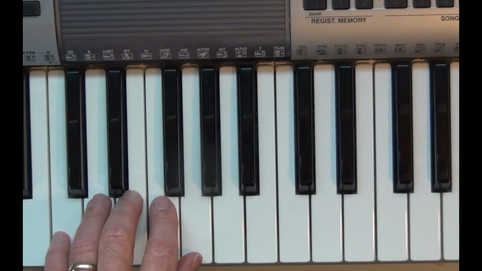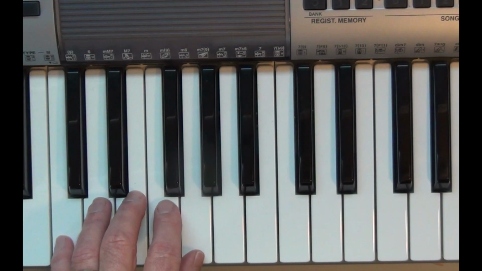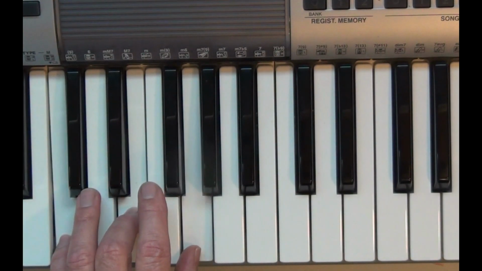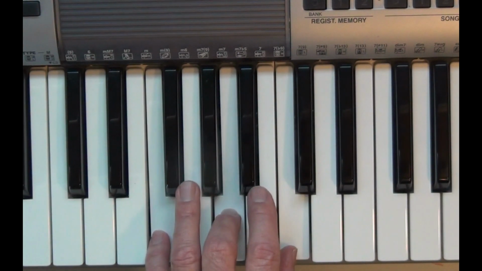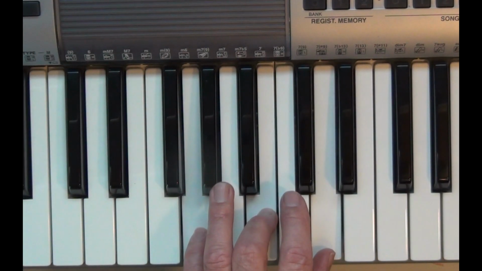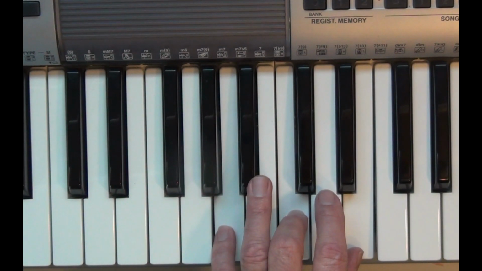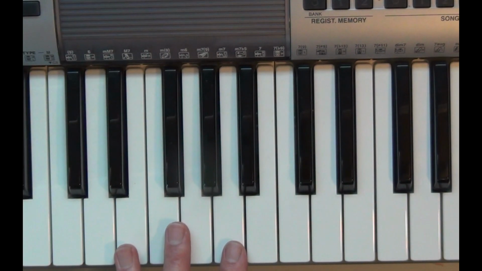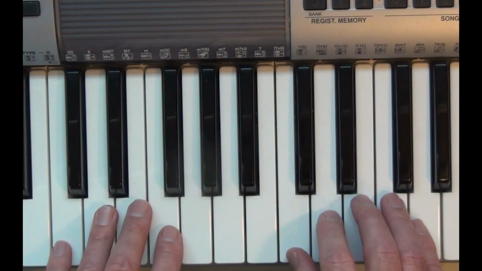The other thing that we didn't talk about is that the left hand also could play the same chords that the right hand has been playing. For instance, your C, your F, your G, and A minor. However, in the style that I'm showing, we're primarily going to be using the left hand to play bass notes.